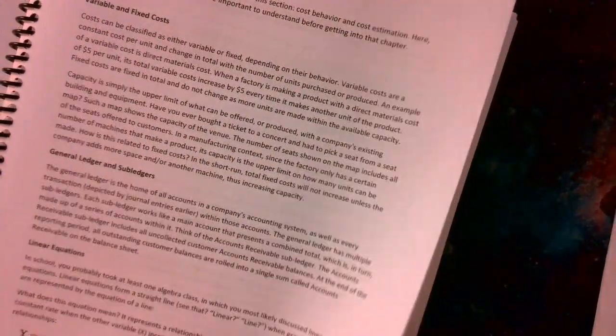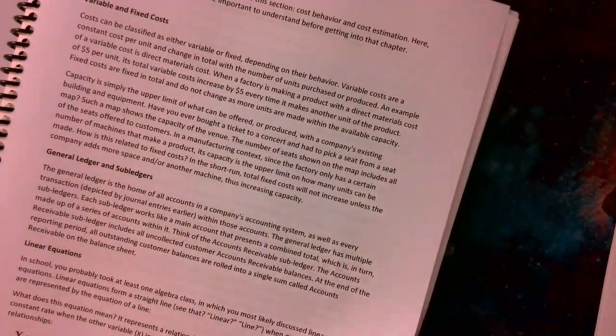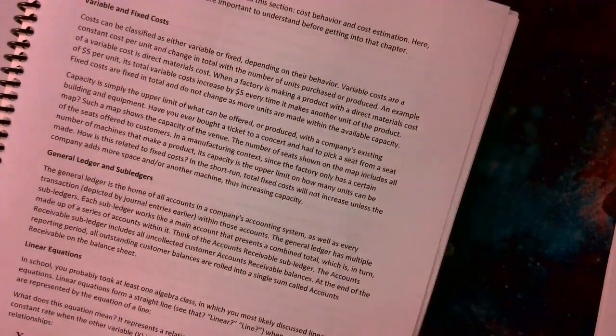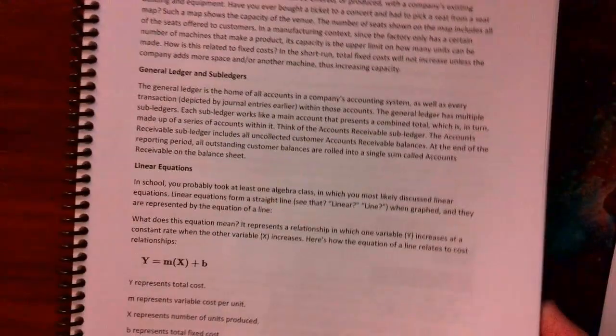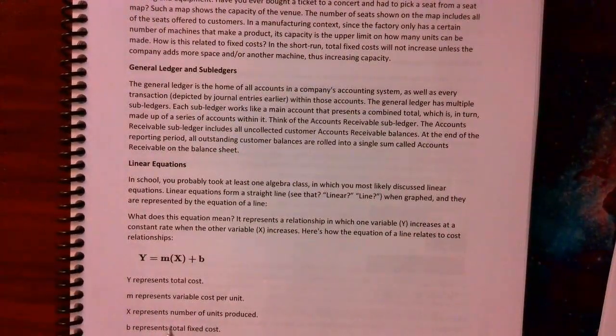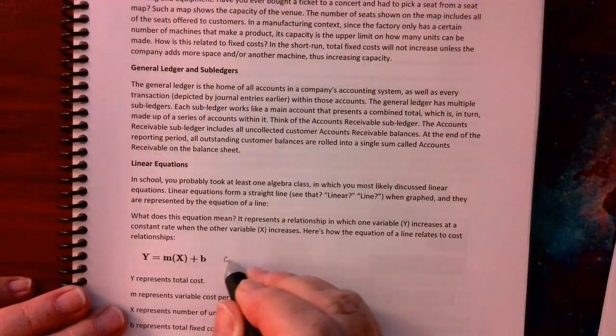You can read about these categories if you want, if you're confused about it. I'm at the bottom of page 11 now, and the one important thing to remember is the formula for a line, and this is actually our cost function.